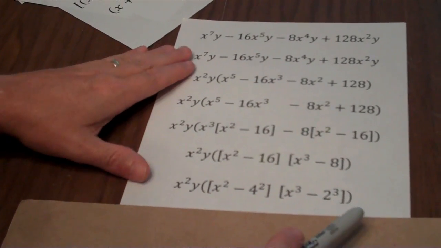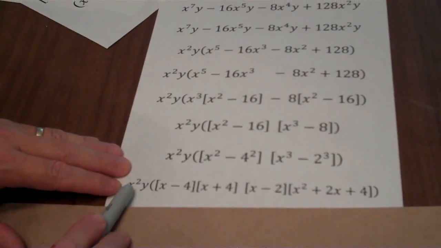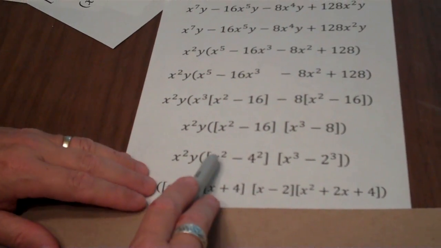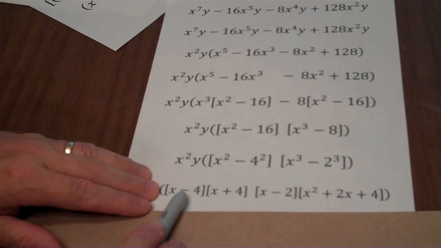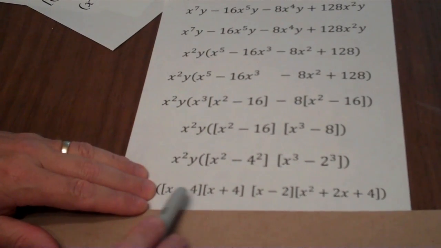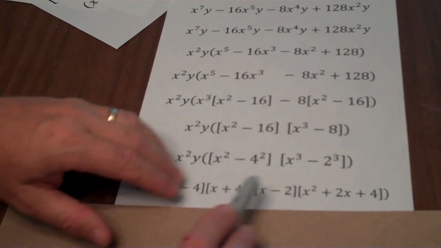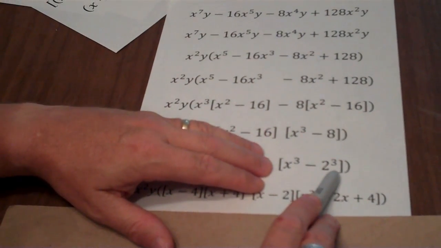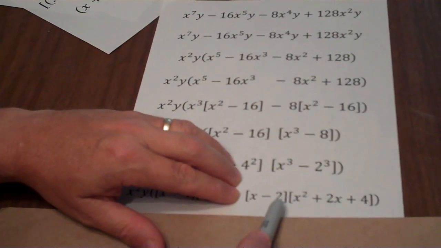So let's go ahead and factor that out one last step. Again, I've left my x squared y out in front. The difference of 2 squares, I merely take off the squares for my first bracket. My second bracket is identical to the first bracket, but it becomes an addition. Now let's concentrate on the cubes. Taking off the cubes leaves me with my first bracket.